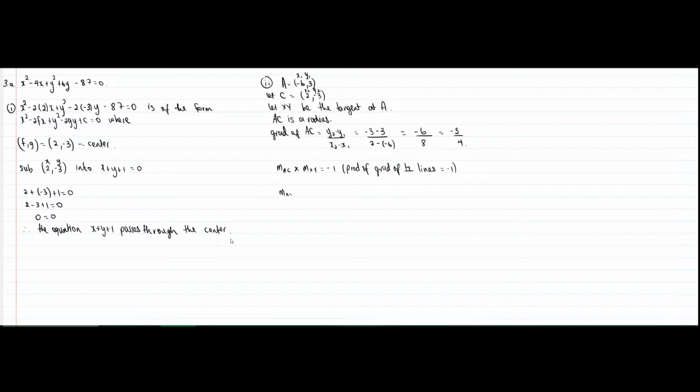The gradient of XY is minus 1 over the gradient of AC. That is minus 1 divided by minus 3 over 4, which is minus 1 multiplied by minus 4 over 3, which is 4 over 3. It doesn't matter where the minus sign goes on a fraction. It could go on the numerator, the denominator, or in front of the whole fraction.